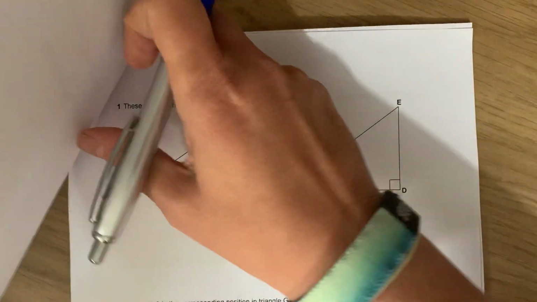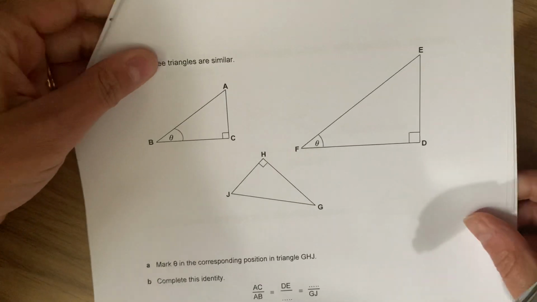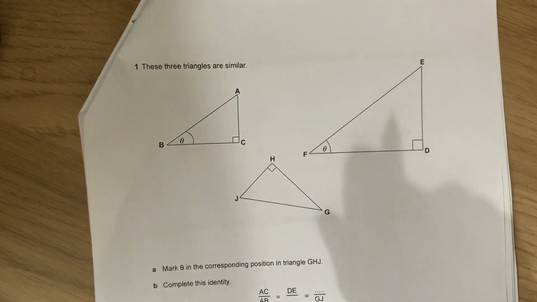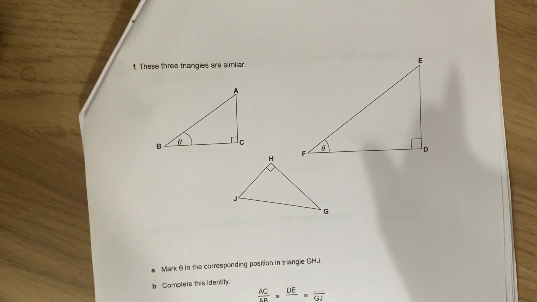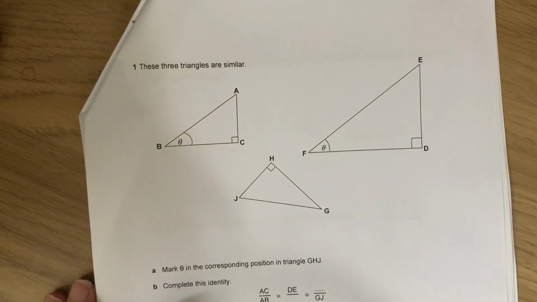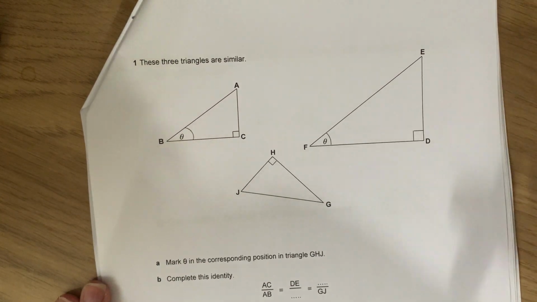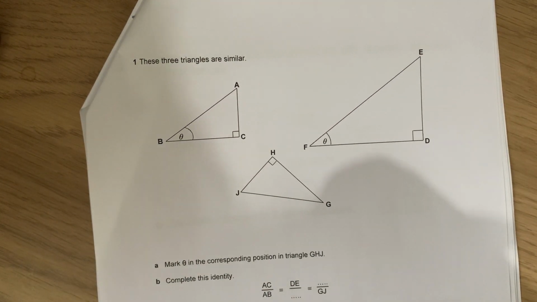Okay, so let's have a look at these. So go through, mark, correct. Okay, I'm not taking your scores in or anything. I'm just interested in how well you're able to do them, and I'm going to show you how I would tackle these very questions.